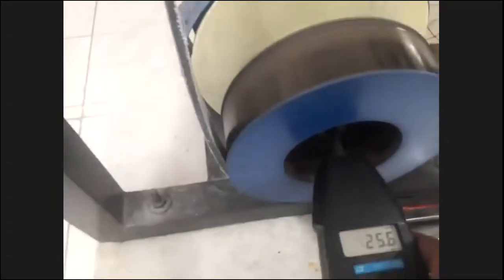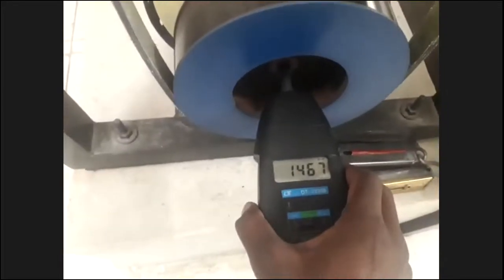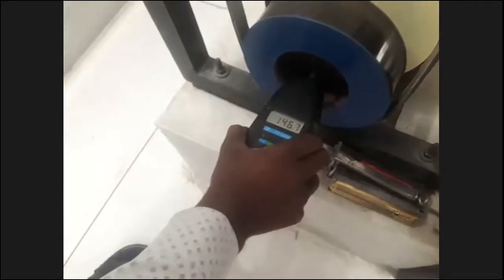See, किती आहे speed? 1467, right, 1466. Rated speed of the motor is 1500. By varying the rheostat, we are increasing the speed.